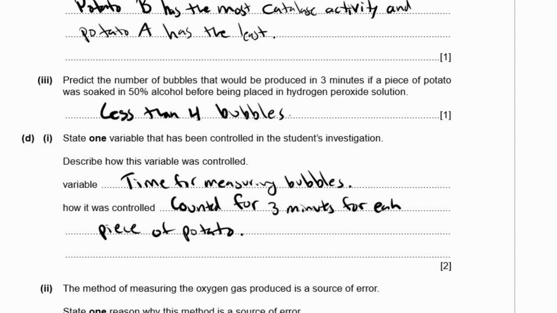Okay, other things you could put down. You could say that hydrogen peroxide volume was controlled, the volume of hydrogen peroxide, or the concentration of hydrogen peroxide. You can't say the amount because amount could be volume or concentration. And how did they control it? They controlled it by measuring out 10 centimeters cubed of the same strength solution.